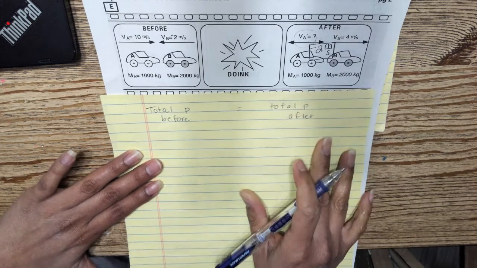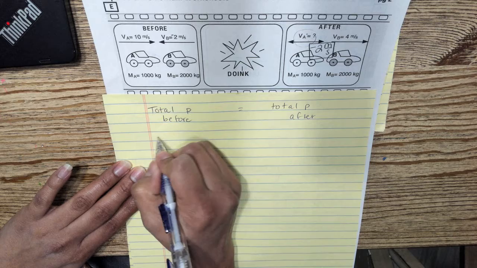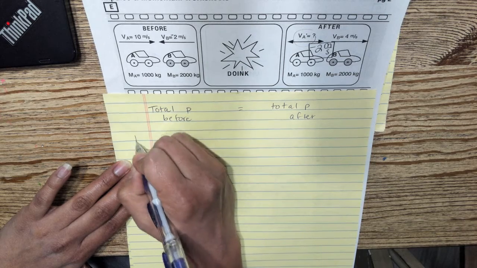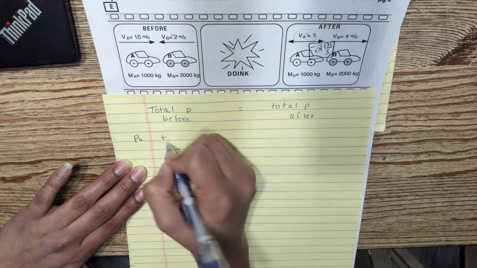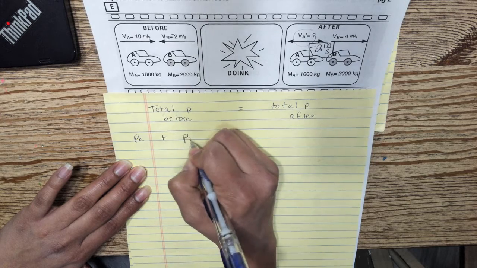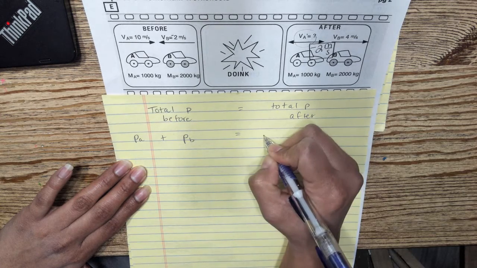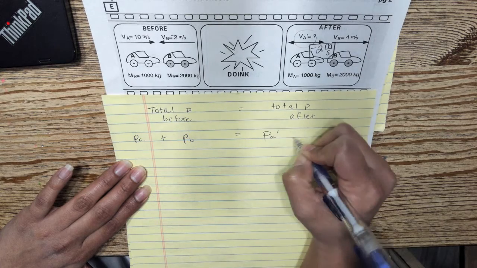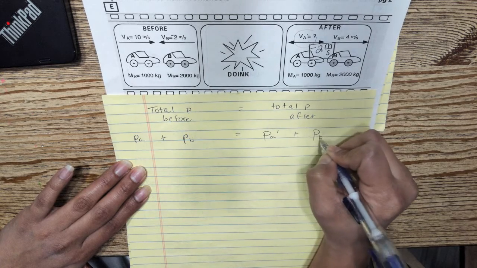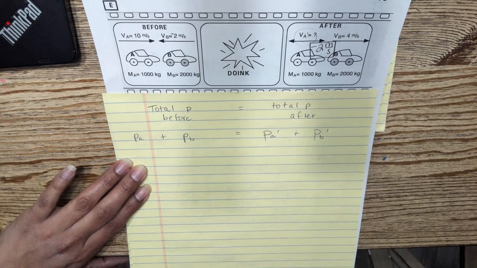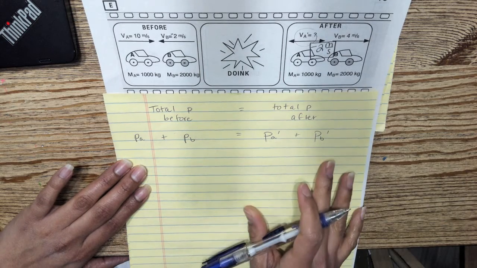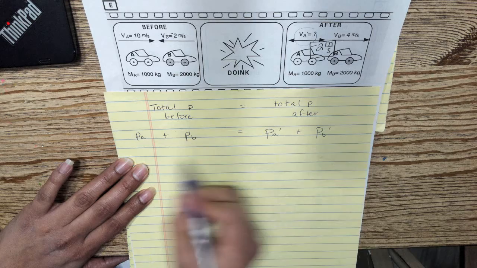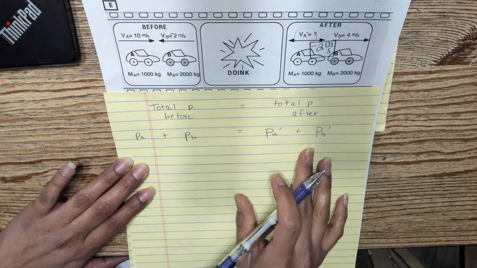which is just saying before the collision, the momentum of car A plus the momentum of car B is equal to their momentums after they collide. So the momentum of car A after they collide plus the momentum of car B after they collide. That's what that little prime, the new one, means. And so you can just put their momentums in this little equation.